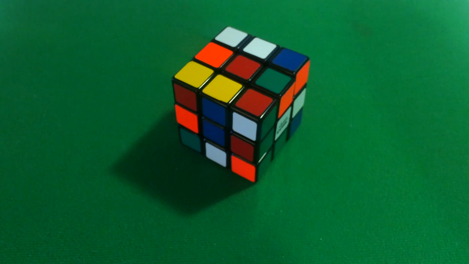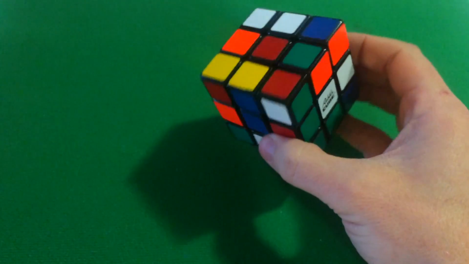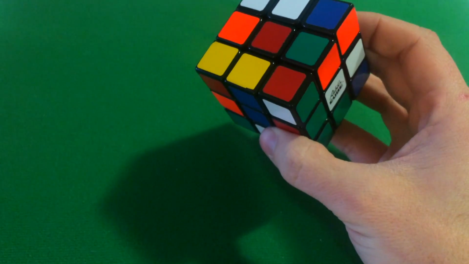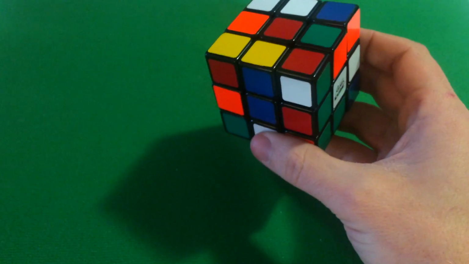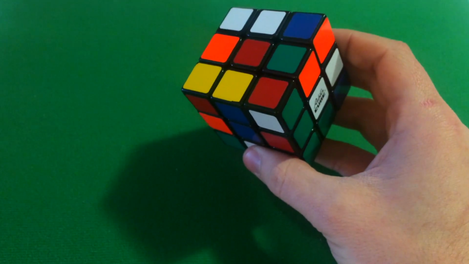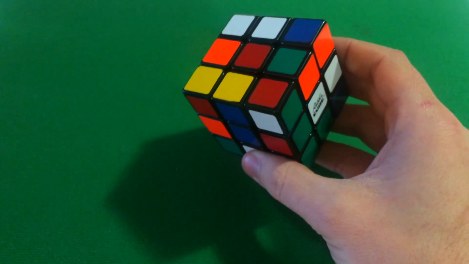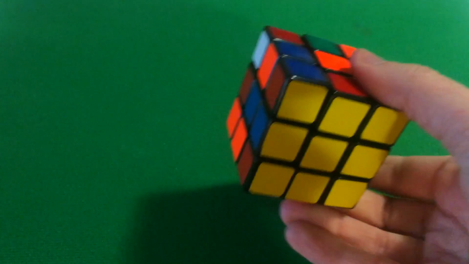Here it is, the best-selling toy of all time and the most frustrating puzzle in the world, the Rubik's Cube. One of the most common reasons that the Rubik's Cube is so frustrating is that people go about solving it the wrong way. They start by solving a side.